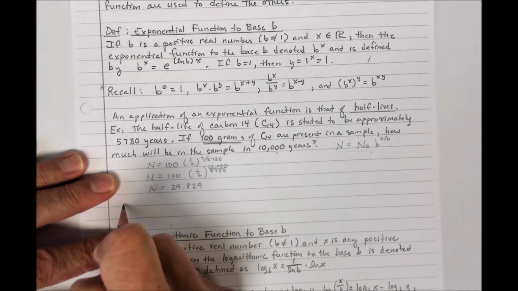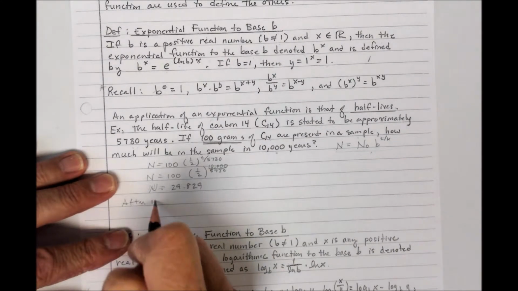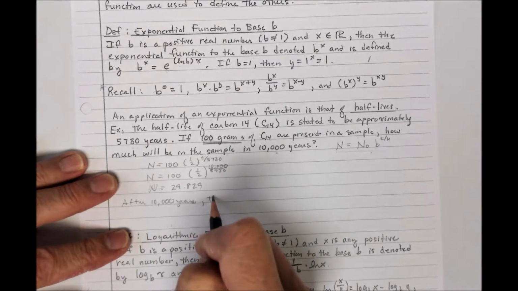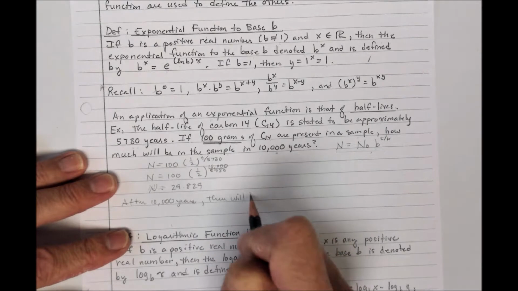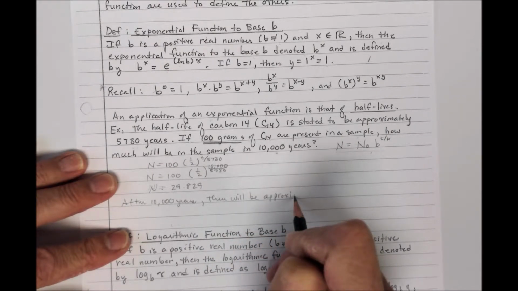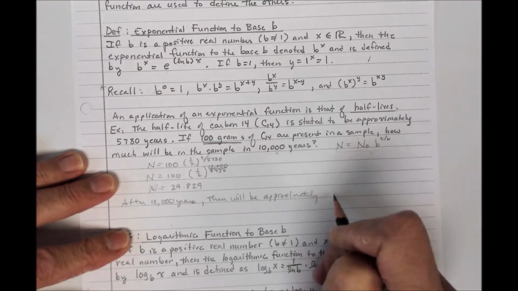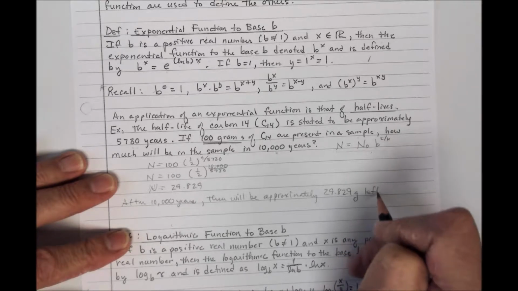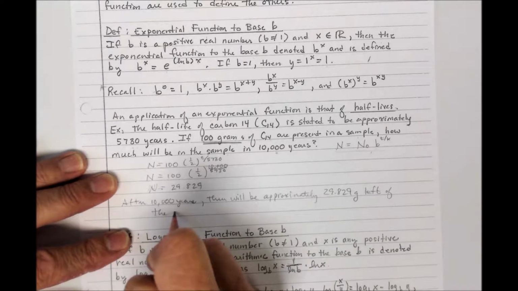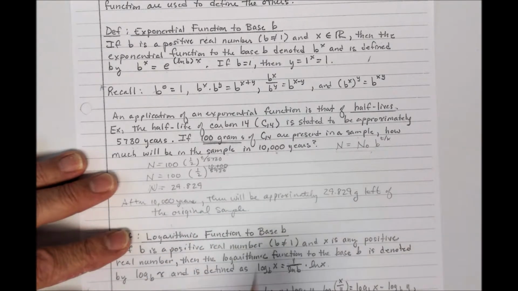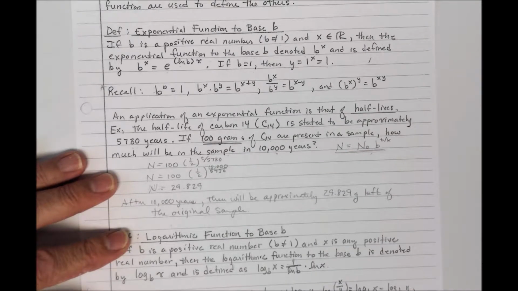So after 10,000 years, there will be approximately 29.829 grams left of the original sample. Okay, no calculus here, just using the exponential function and a formula that we had back in our pre-calculus days.